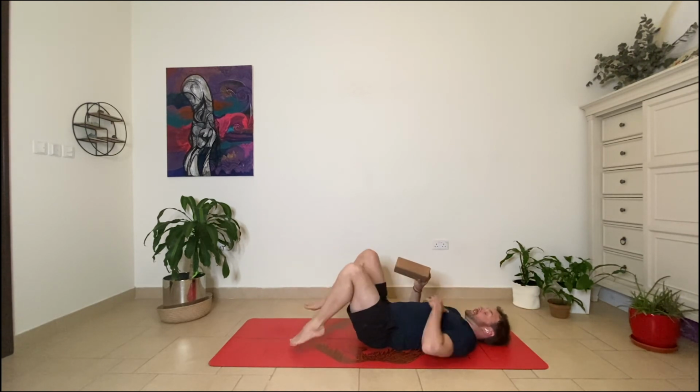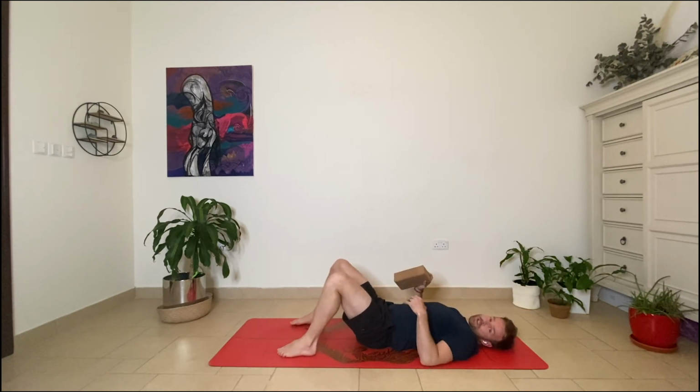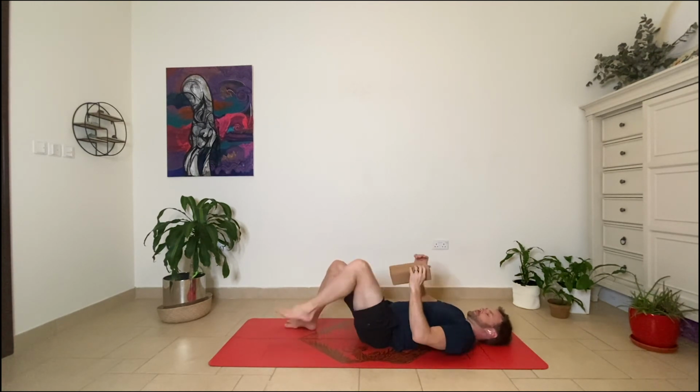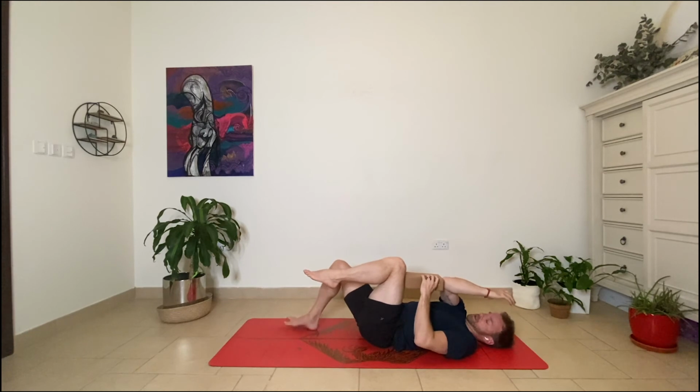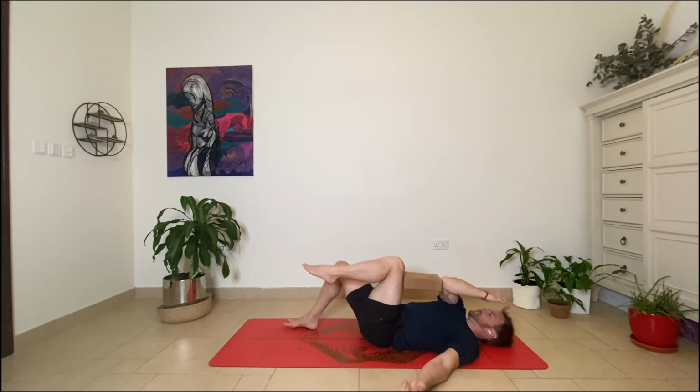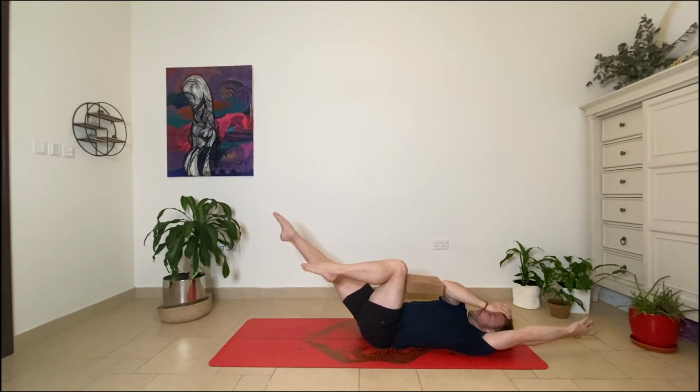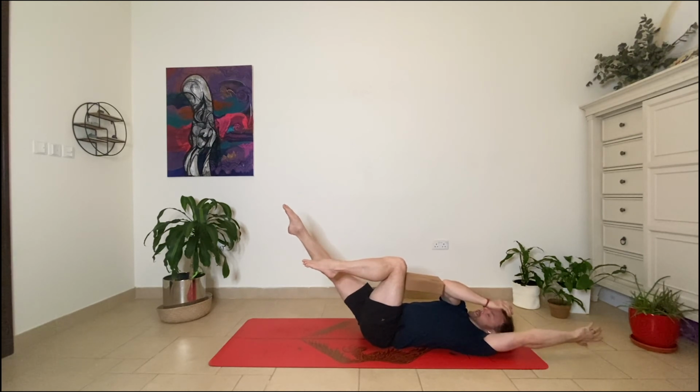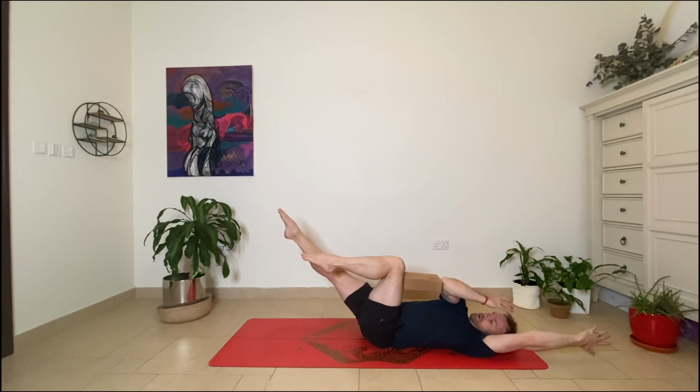This really does tend to fire that intrinsic core area. Quite challenging as well. Switch legs, right elbow to left leg. And again, I'm going to make it a bit harder for myself. Extend right leg, left arm, breathing in. Exhale through the mouth, press against block.